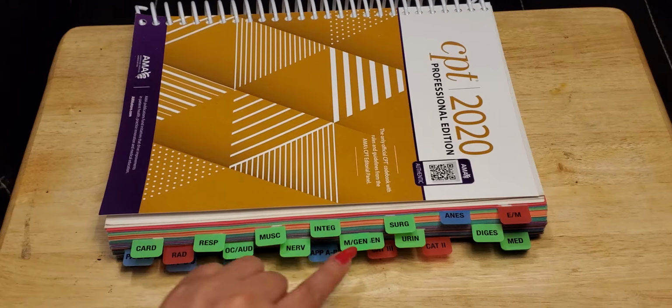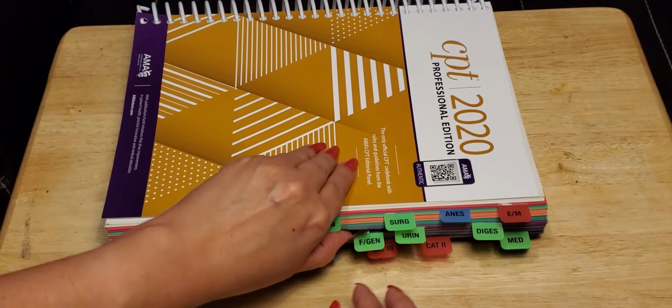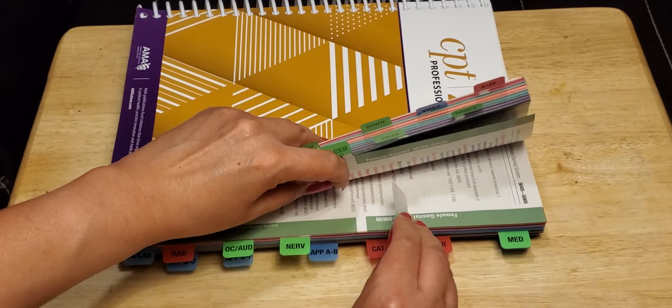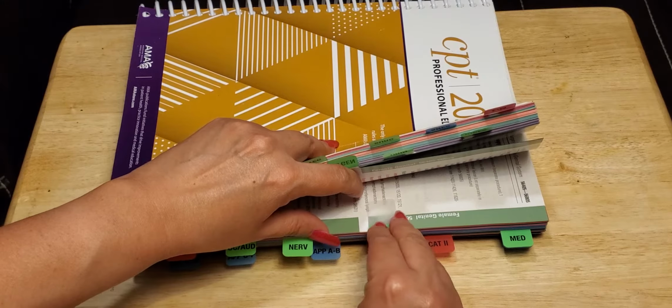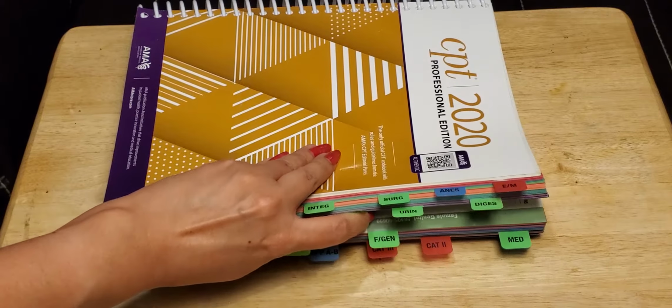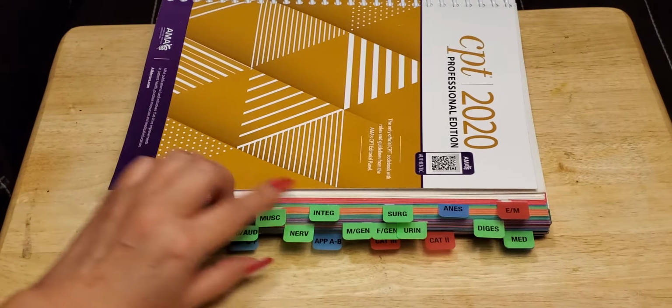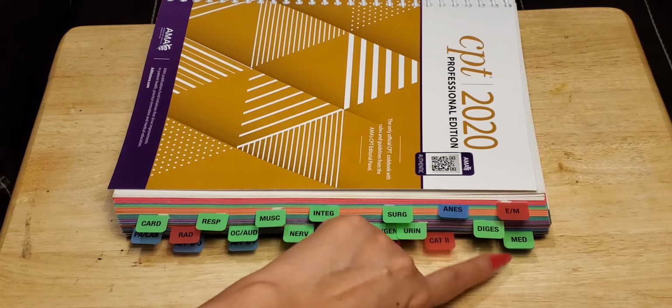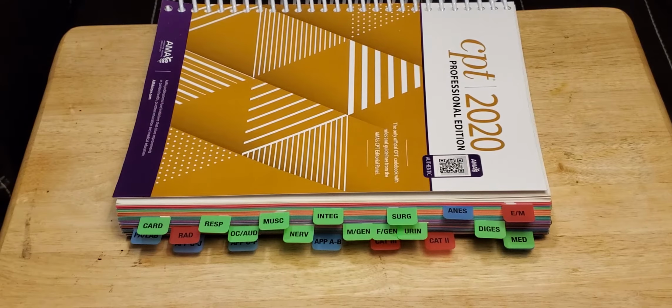Ta-da! See? Now this is a little crooked, yes. Let's go ahead and straighten this up. I knew that was on there crooked. I knew it. Oh, okay. Let's see. Right there. Okay, there we go. And there's all your sections tabbed, okay? So that's how it looks when it's done.